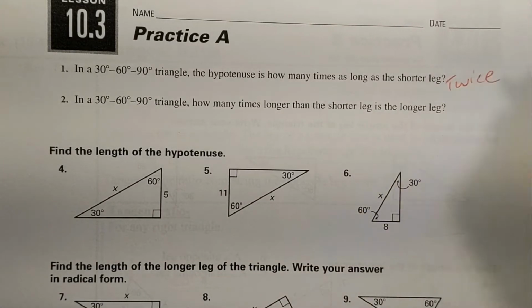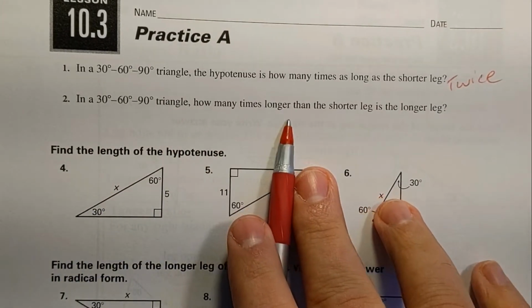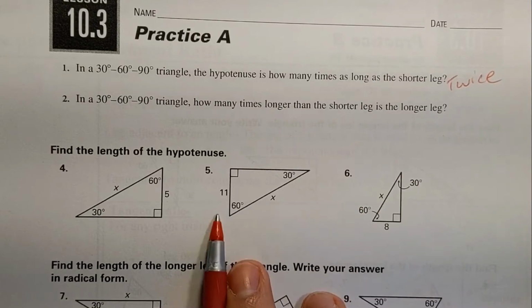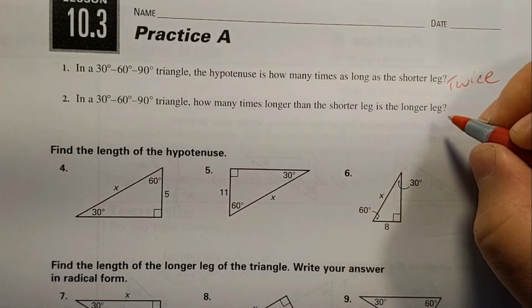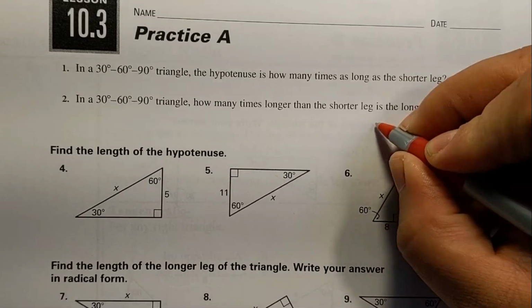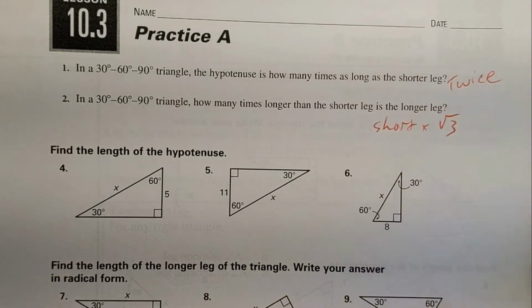So how many times as long? Twice as long. And then next part, on these same triangles, how many times longer than the short leg is the long leg? So from the short leg to the long leg was the long leg times the square root of 3. So short times the square root of 3.